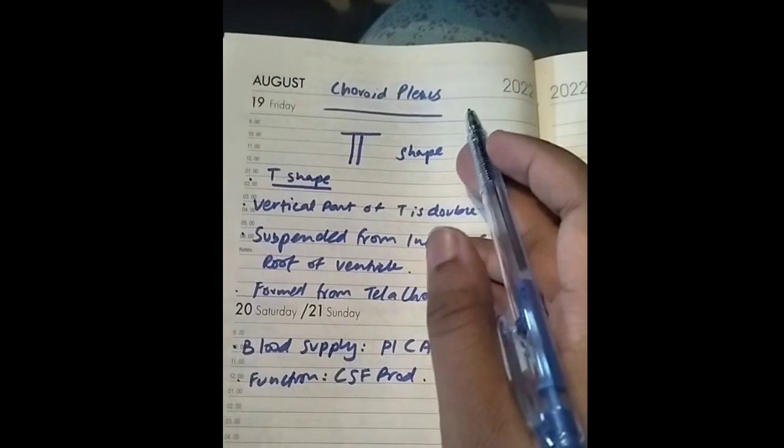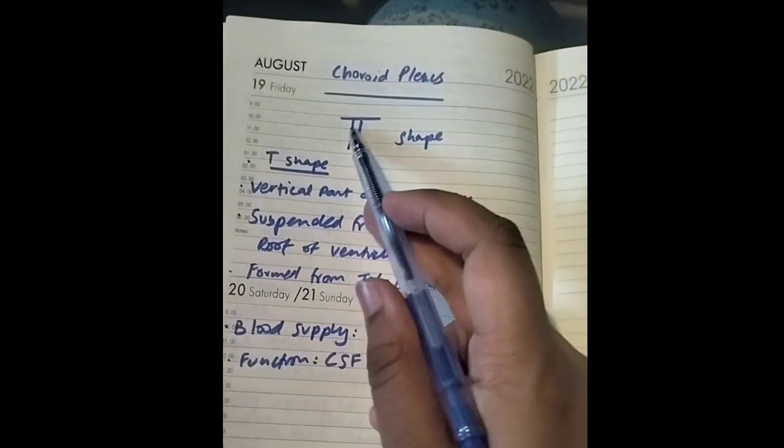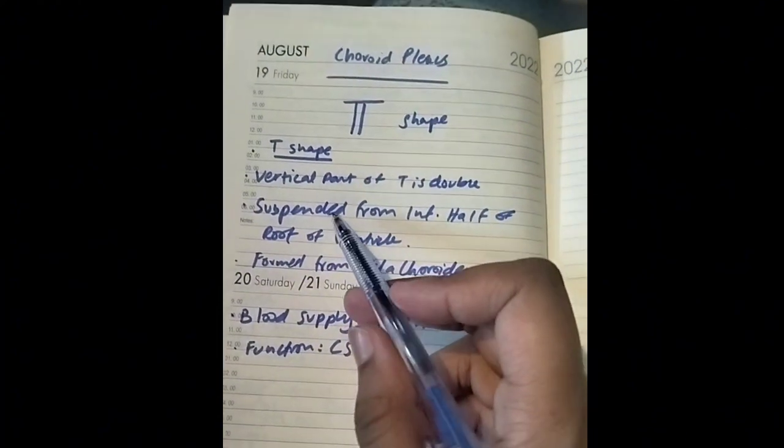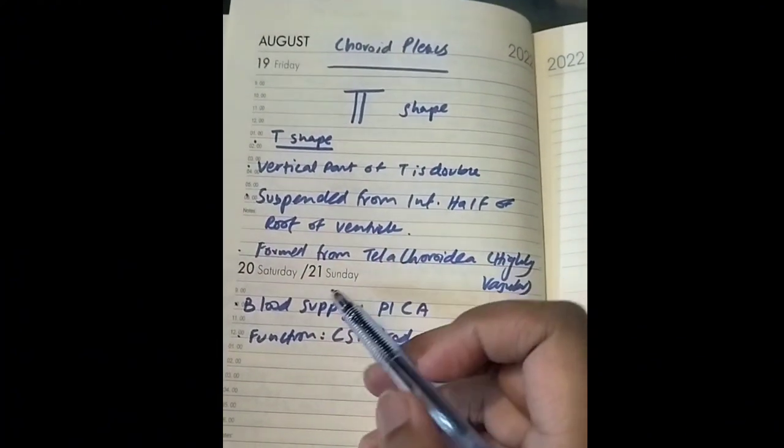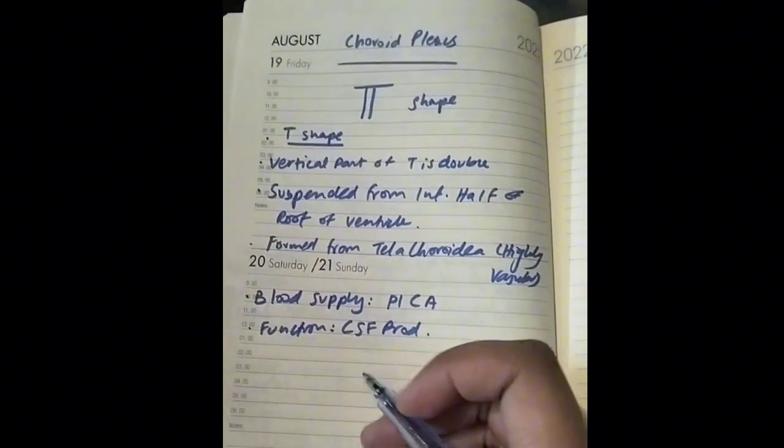Now let's talk about the choroid plexus of the fourth ventricle. It has a T shape, and the vertical part of the T is double, as I have drawn here, and it is suspended from the inferior half of the roof of the ventricle, and it is formed from highly vascular tela choroidea, and the blood supply is from the posterior inferior cerebellar artery, or the PICA. Function is CSF production.